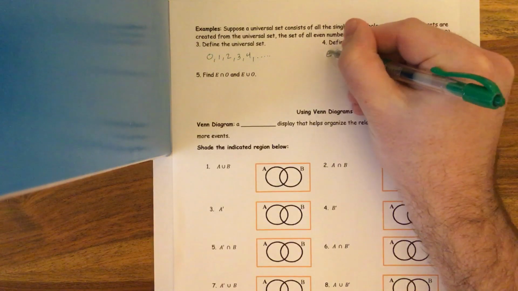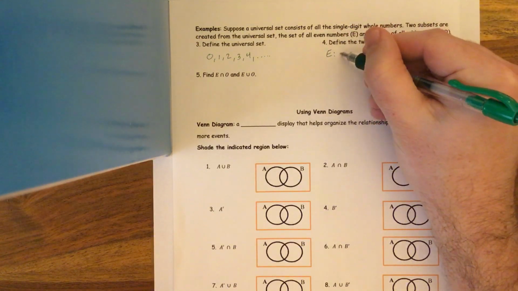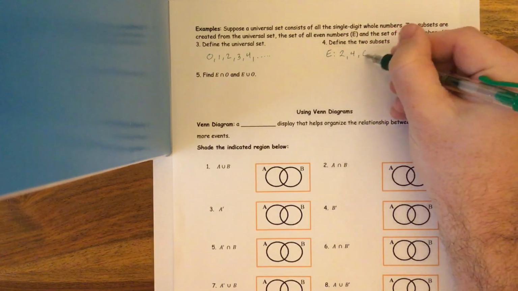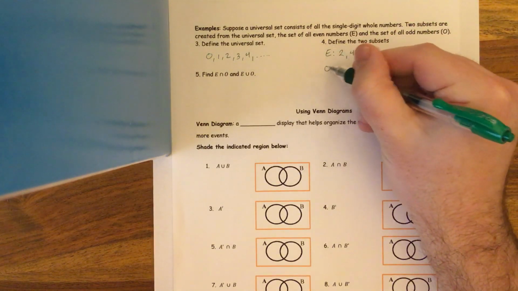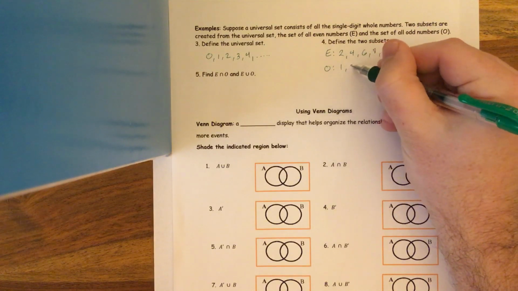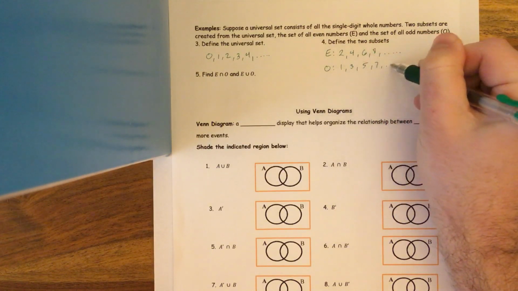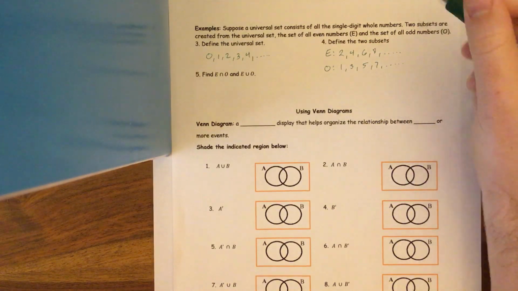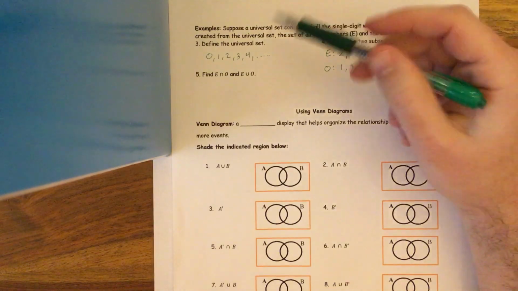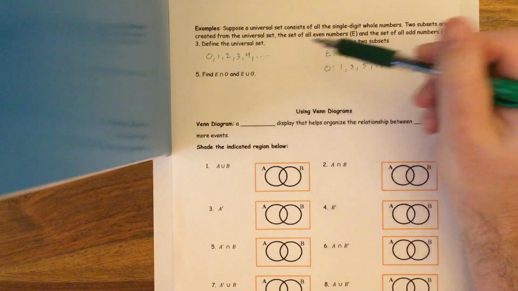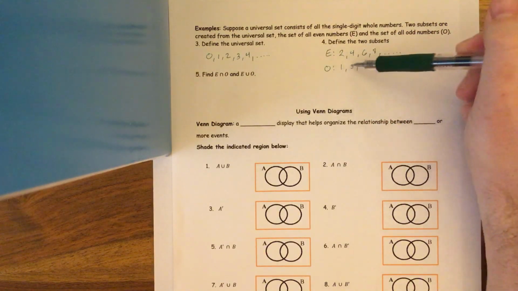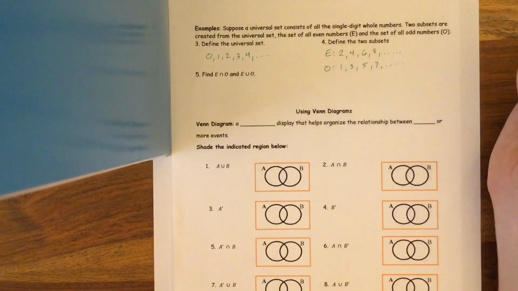Our even numbers are going to consist of 2, 4, 6, 8, all the way up. Our odd numbers are going to consist of 1, 3, 5, 7, all the way up. So these are our even numbers. This is a subset of the universal set because these numbers are in the universal set, but it's just a subset of them. And odd numbers are also a subset, same deal.